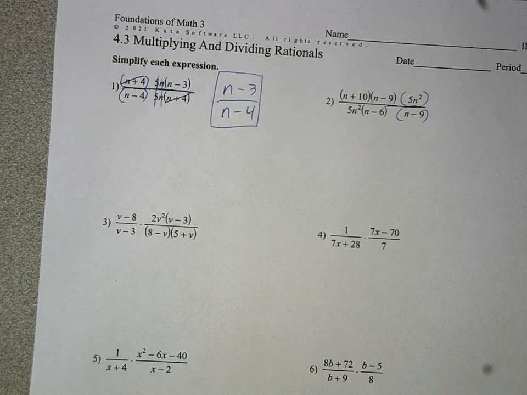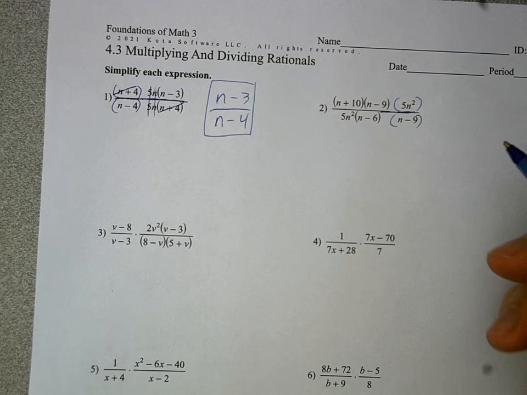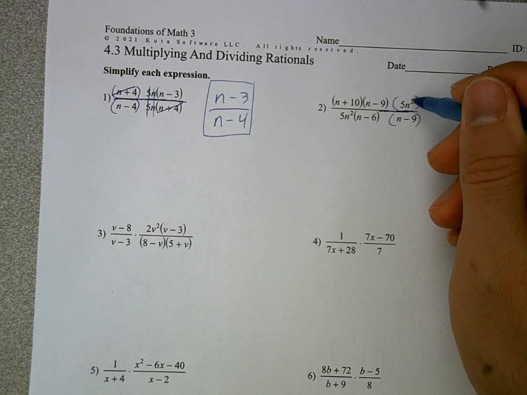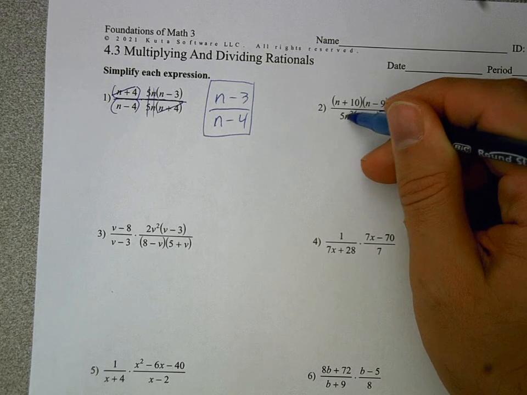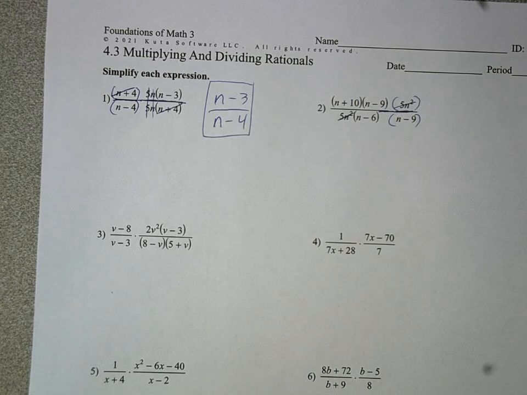So let's see here. Let's get some names. I'm looking for identical twins that we can reduce. Caitlin, do you see one that we can reduce? The 5 n's, 5 n and 5 n squared, right? That's exactly right. That's perfect, Caitlin.